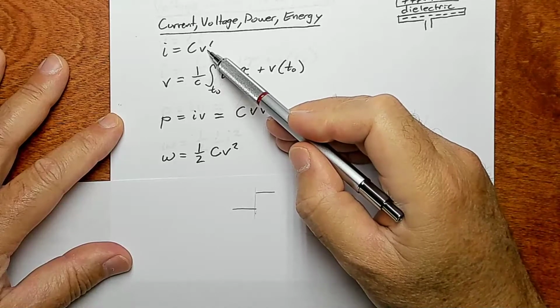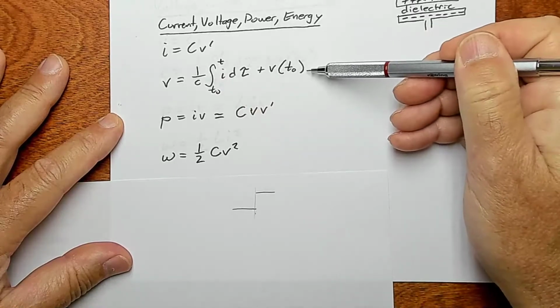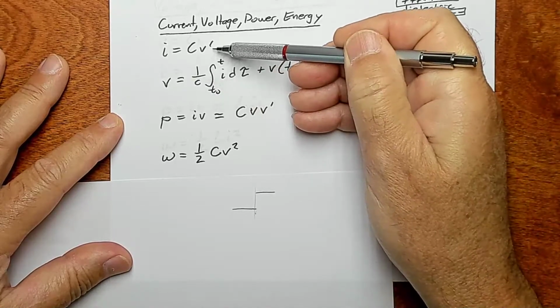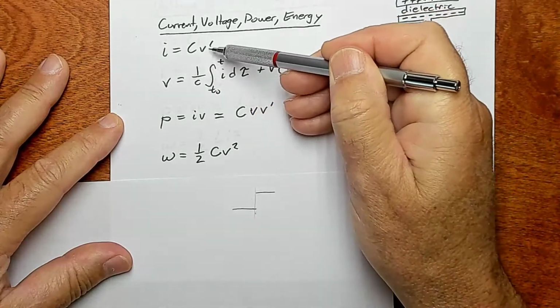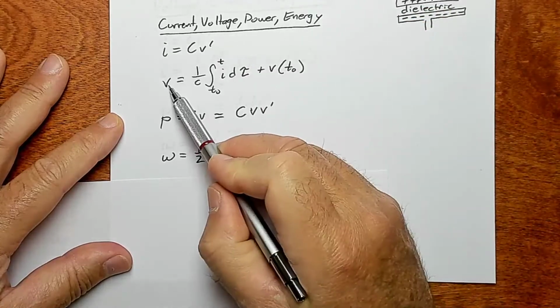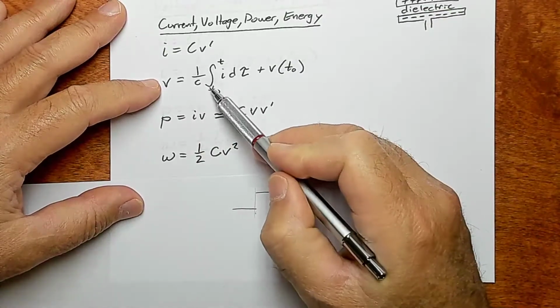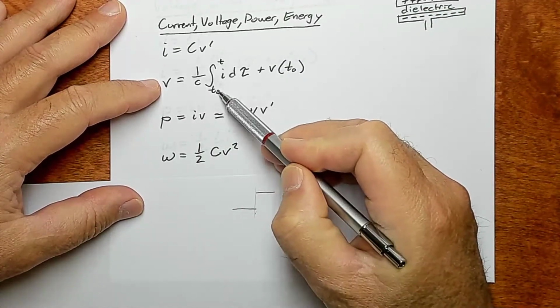So we've got I equals CV prime. The capacitors are manufactured to obey that. And our calculus rules tell us that we can invert this equation by taking the integral and solve for V. That's just calculus. So we end up with V equals 1 over C times the integral over some time period, t0 to t.